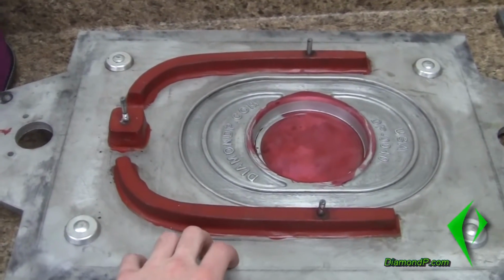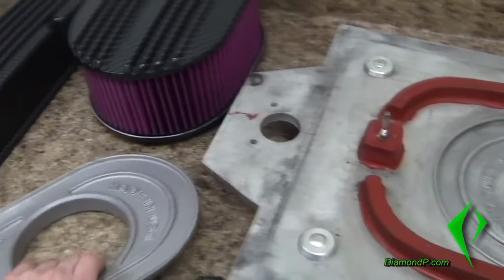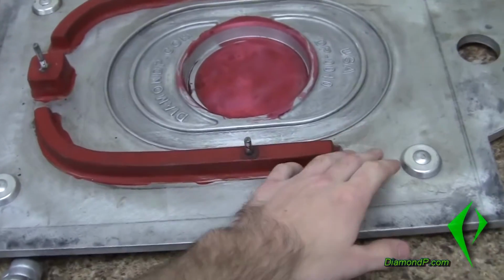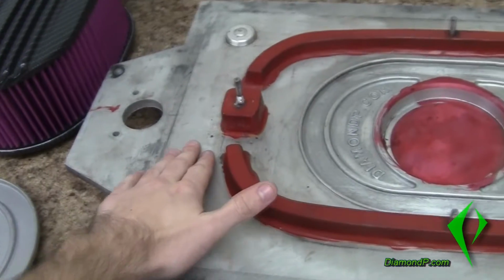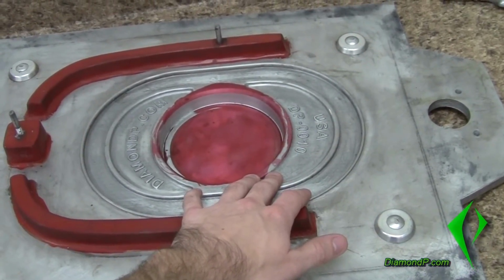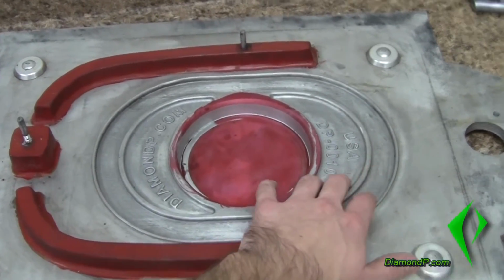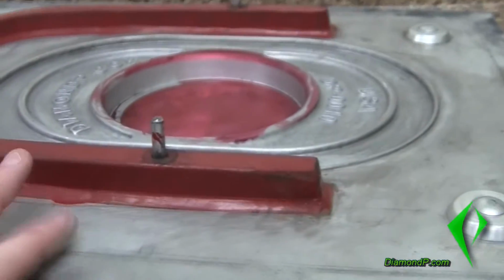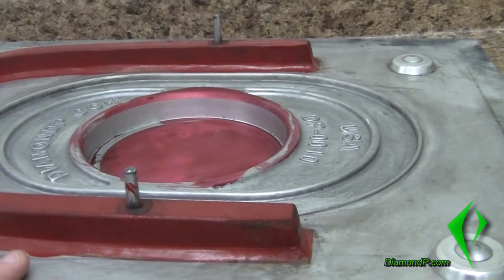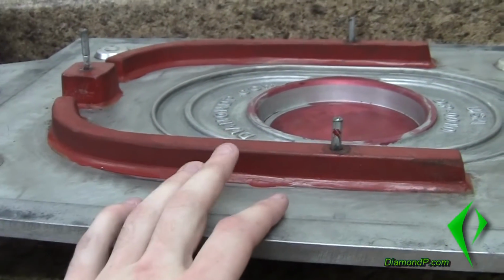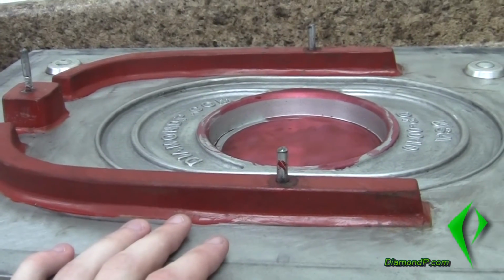This is a pattern for the bottom of our carb breather plate. This is the casting that's made from this pattern. And this right here is the parting line for the mold. The part is cut in half. You have the top side of the pattern, which is called the cope, and the bottom side, which is the drag. The reason you have to have a parting line is that there's no way you're going to get the pattern out of the mold without having it cut in half to be able to pull the mold apart.